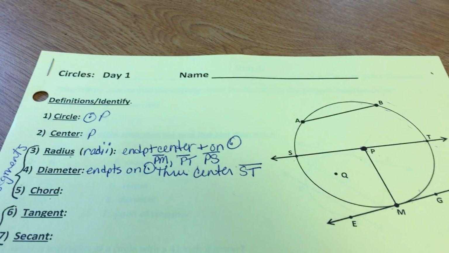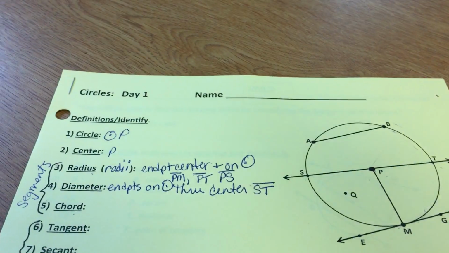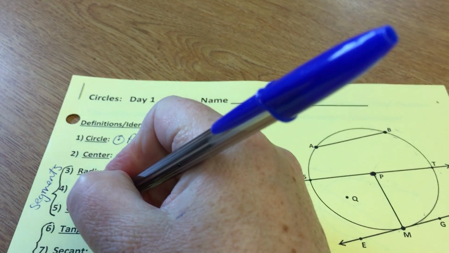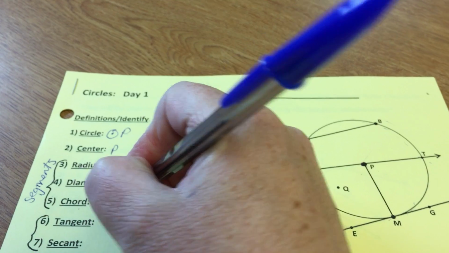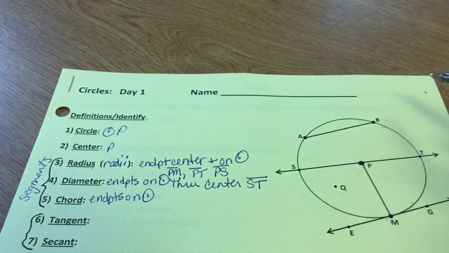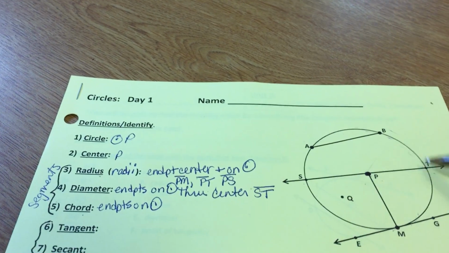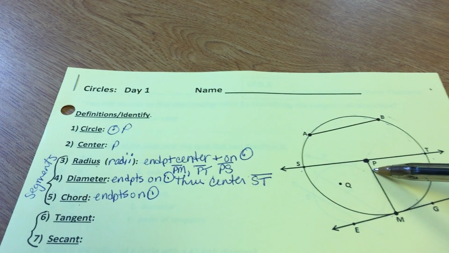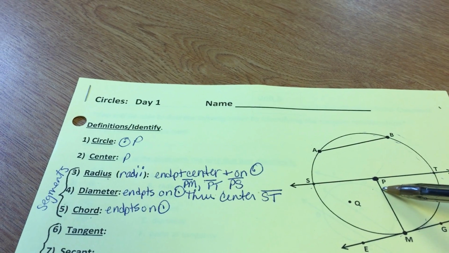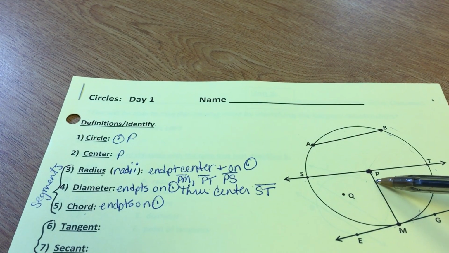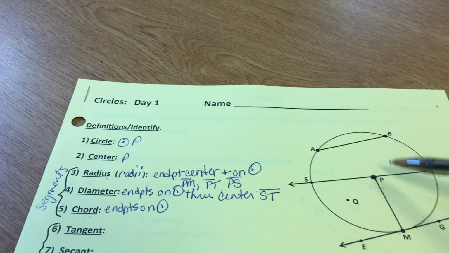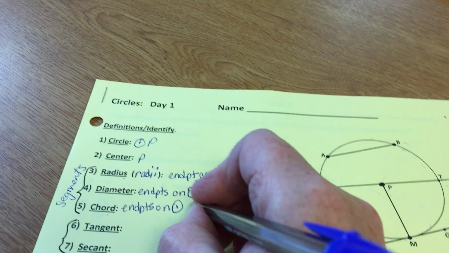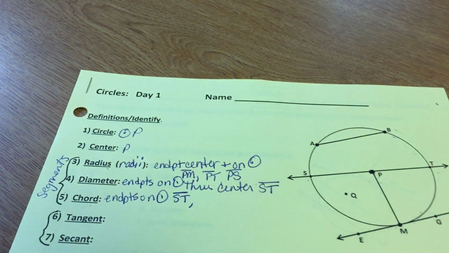Again, another segment is a chord. And guess what? A diameter is a type of chord, because all a chord has to do is have its endpoints on the circle. A diameter has its endpoints on the circle, but the stipulation is it has to go through the center. So the diameter is a certain chord. Segment ST is a chord, but it's also a diameter.